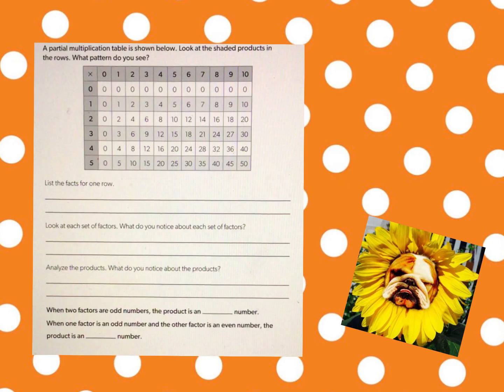And then here's a partial multiplication table that's shown below. I want you to look at those shaded parts in the rows. What pattern do you see? So let's go ahead and look at the 3's. We're going to go ahead and list the factors for one whole row. So I have 3 times 0 equals 0. 3 times 1 equals 3. 3 times 2 equals 6. 3 times 3 equals 9. And we would continue listing all of them up till you get to 3 times 10.